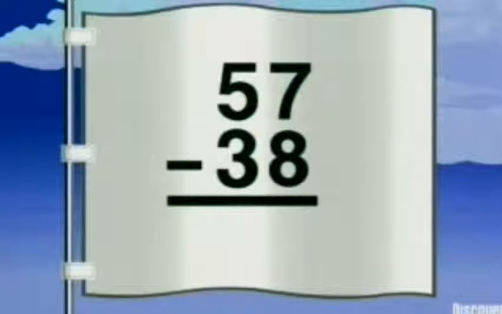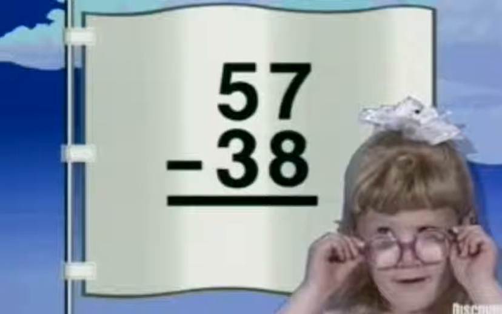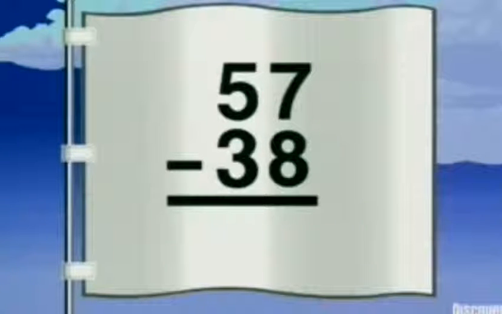New problem. Say the problem in the ones column. Can we work 7 minus 8? The big number is on the bottom, so we can't work it. We have to borrow. New problem. Say the problem in the ones column. Can we work 7 minus 9? The big number is on the bottom, so we can't work it. We have to borrow. Here's how we work problems when we have to borrow.